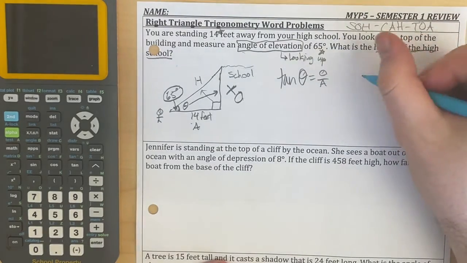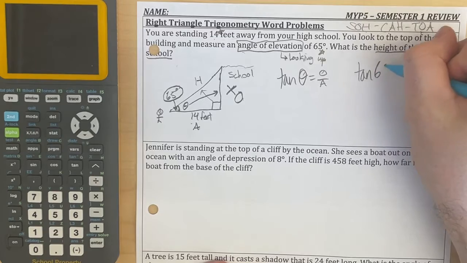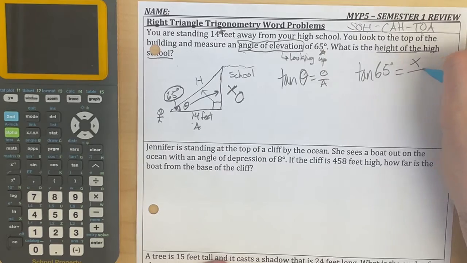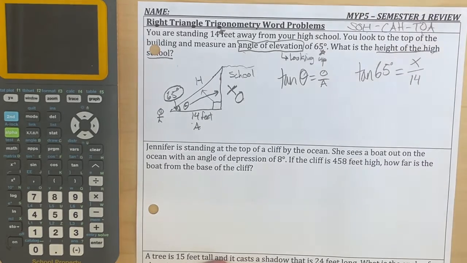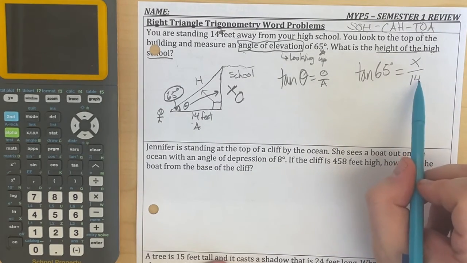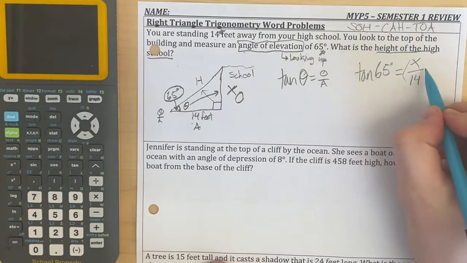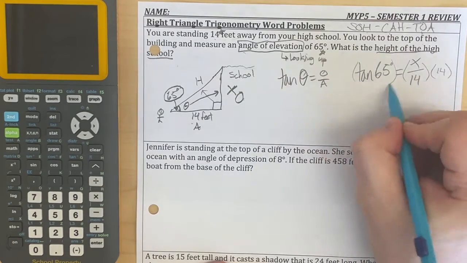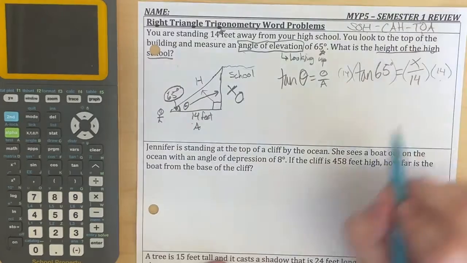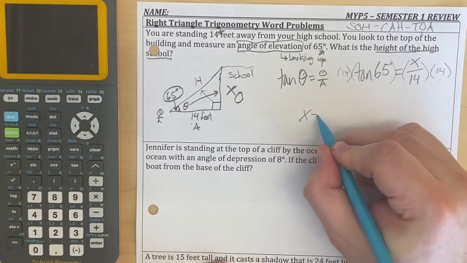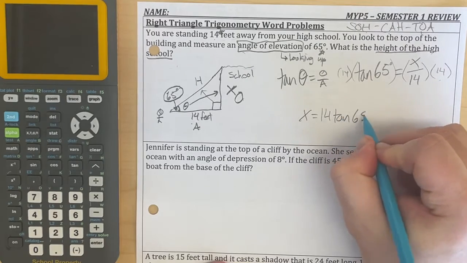Substitute in your values for your variables, so I can say, all right, I have tangent of 65 degrees is going to be equal to opposite, which is X, over adjacent, which is 14. Make sure you multiply both sides by the denominator. I do that as my first step since I'm trying to get that X by itself. So I multiply both sides by 14. Again, I use those parentheses to show multiplication. So I have X is going to be equal to 14 tangent of 65 degrees.